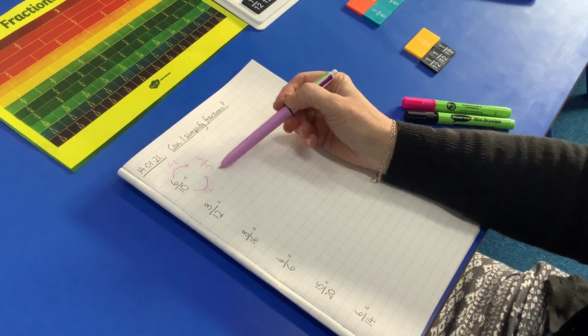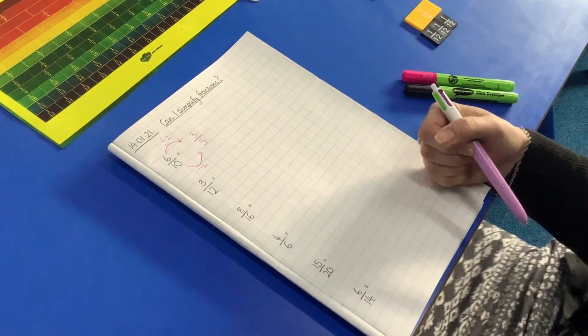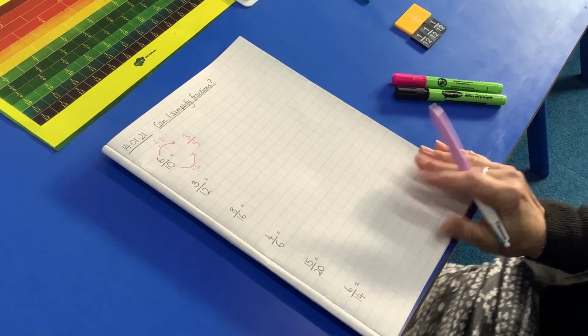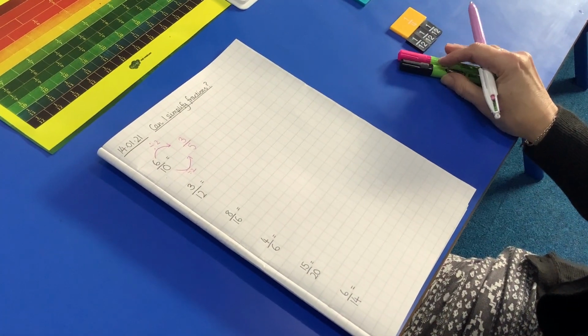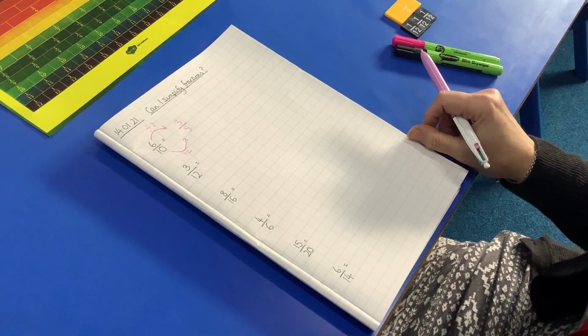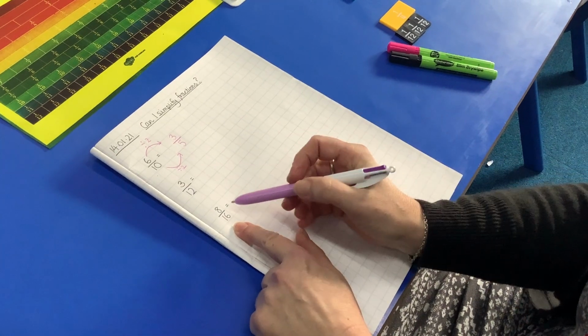It's always worth having just a look to see, can I do any more? Can I simplify that any further? Can I cancel it down? Have I written that in its lowest terms or its simplest form? I'll just pick another one. Let's have a little look at this one.